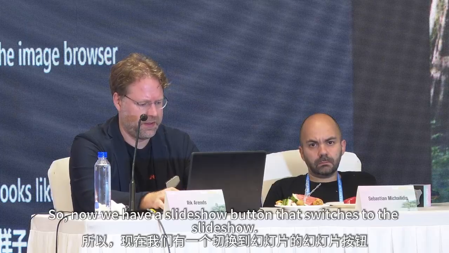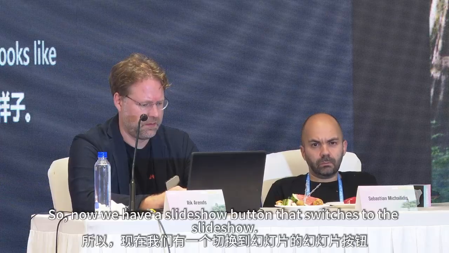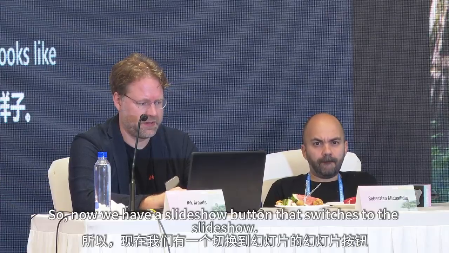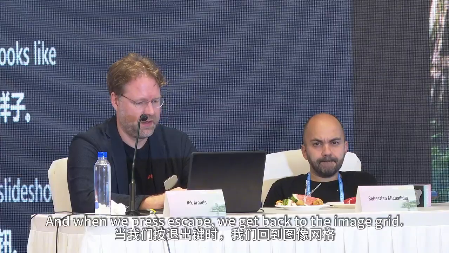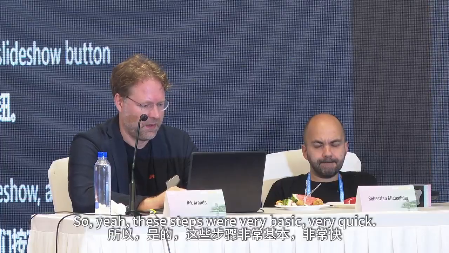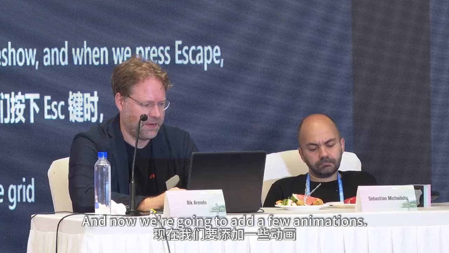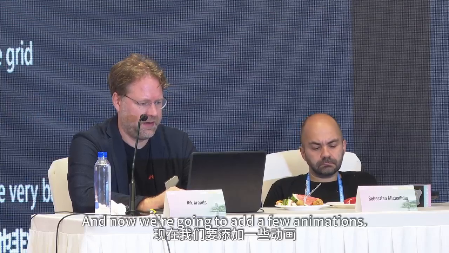Check what that looks like. Okay, so now we have a slideshow button that switches to the slideshow, and when we press escape, we get back to the image grid. So yeah, these steps were very basic, very quick. And now we're going to add a few animations.